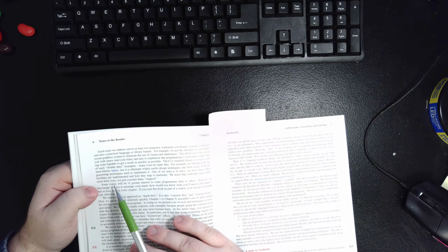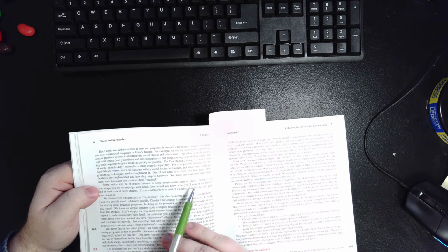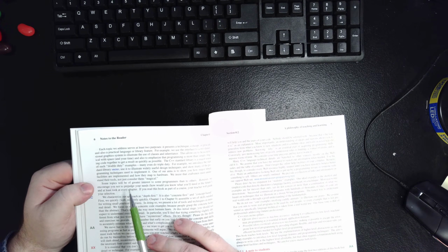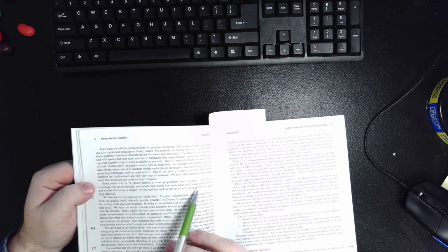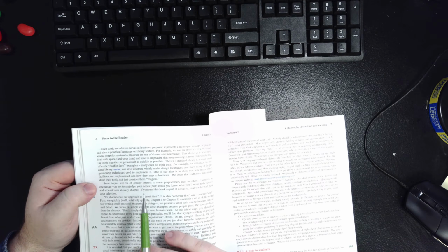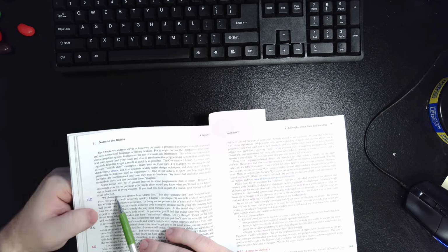Some topics will be of greater interest to some programmers than to others. However, we encourage you not to prejudge your needs. How would you know what you'll need in the future? And at least look at every chapter. If you read this book as part of a course, your teacher will guide your selection.